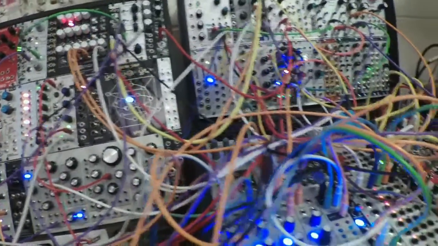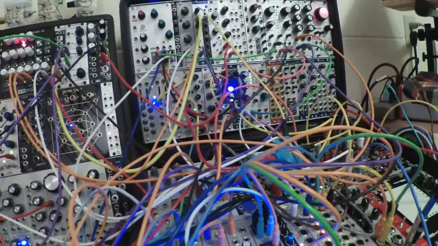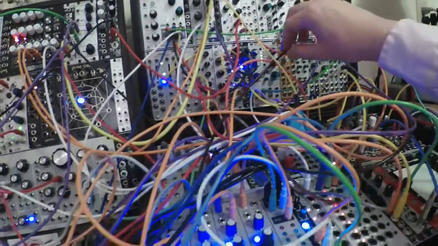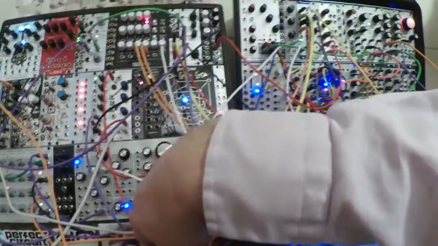And then this channel is Plaits, which is also getting, well, let's see, that's not it.